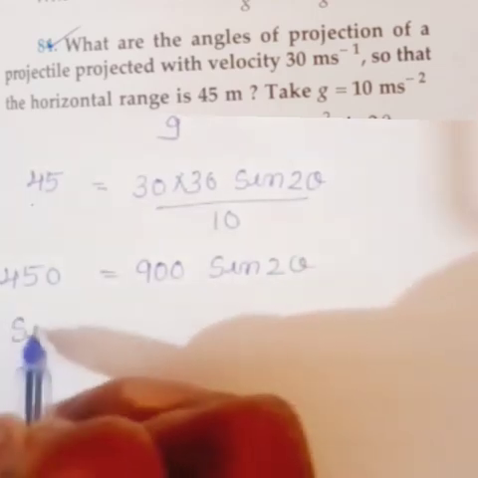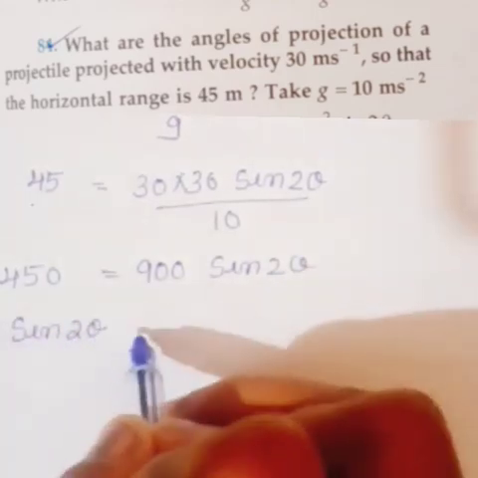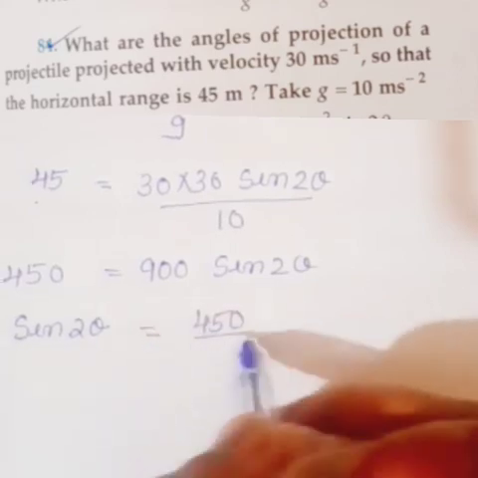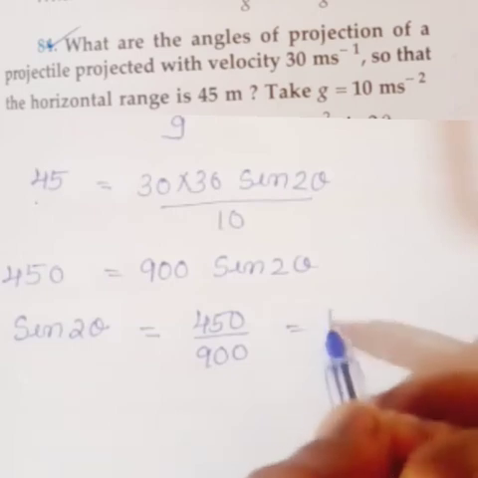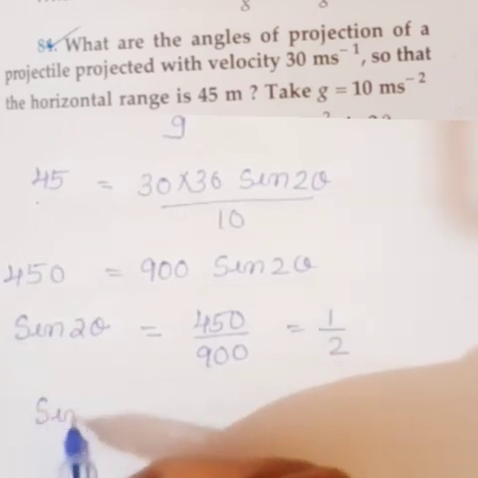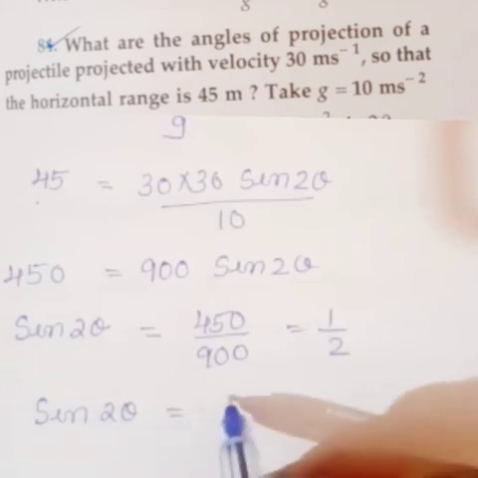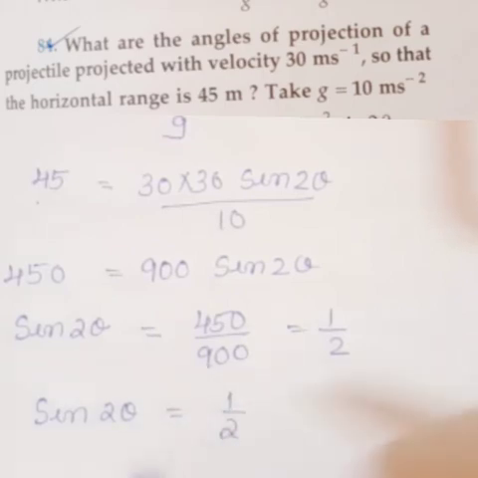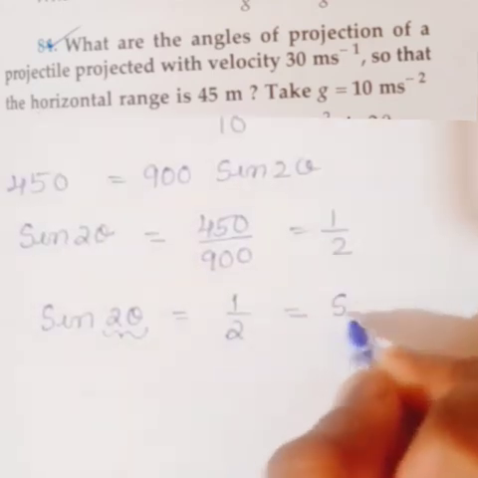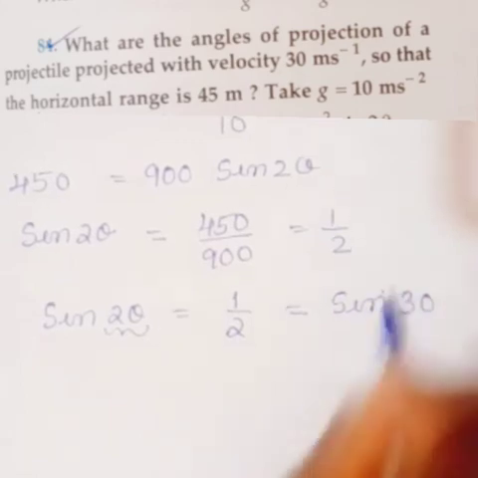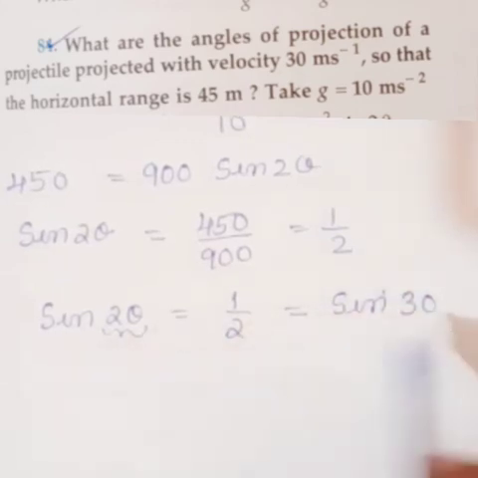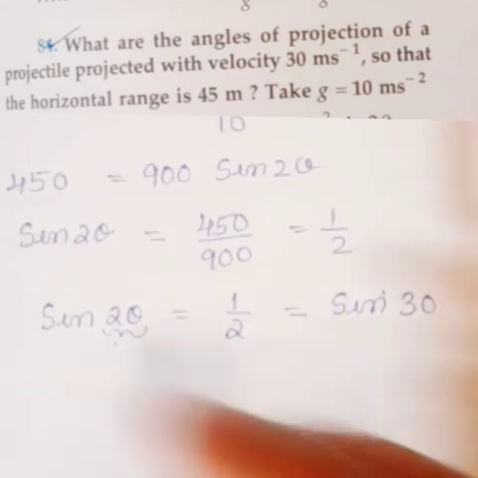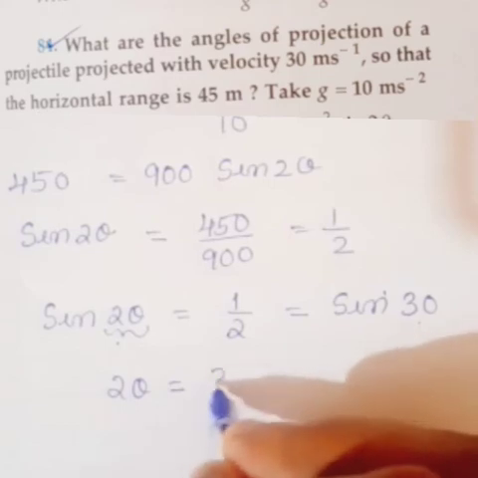Okay, so sin 2 theta is equal to 450 divided by 900, which is equal to 1 by 2. So sin 2 theta is equal to 1 by 2. Okay, so 2 theta is what? Which angle gives sin of the angle equal to 1 by 2? Sin 30 is 1 by 2. So you have to equate these two, that is 2 theta is equal to 30.